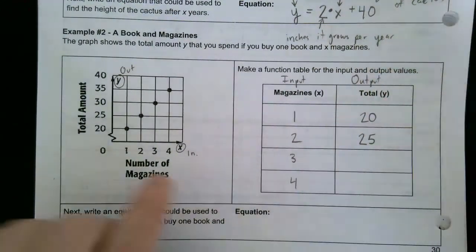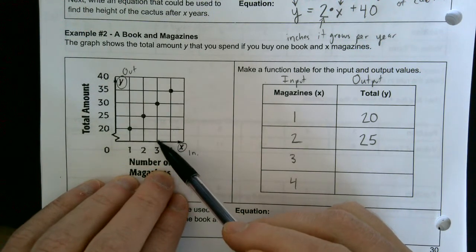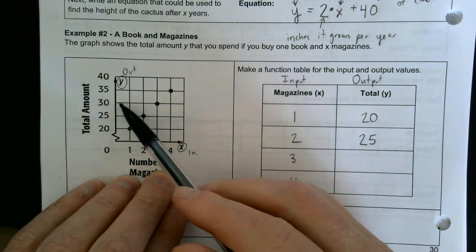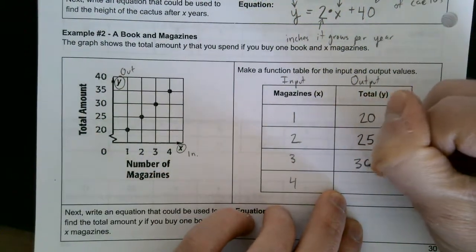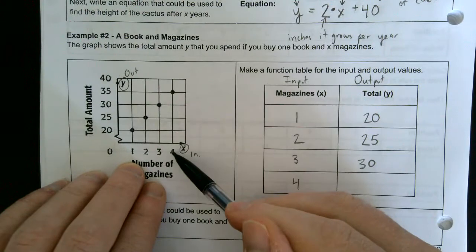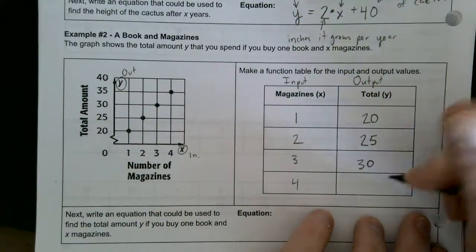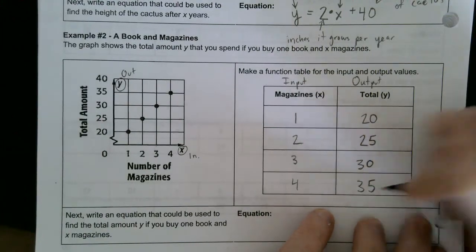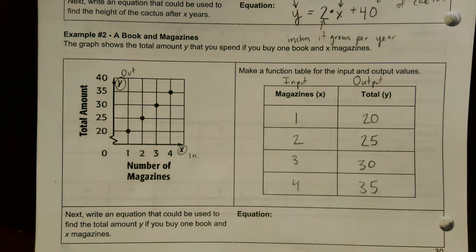So when you buy 2 magazines, the total cost is $25. 3 magazines, cost would be $30. 4 magazines, the cost would be $35. All right, now we have a better idea of what's happening with this function.